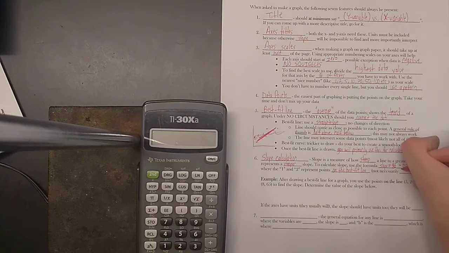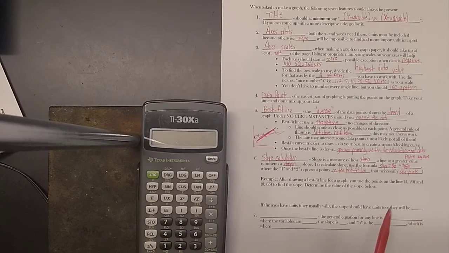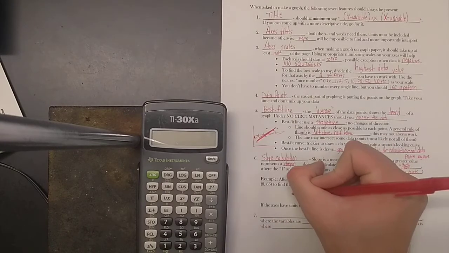Okay? They do not necessarily, and probably shouldn't, be data points unless they are directly on that line. All right? Let me give you an example of how to use the slope formula. After drawing a best fit line for a graph, you use the points on the line 5, 20 and 8, 65 to find the slope. Determine the value of the slope below.